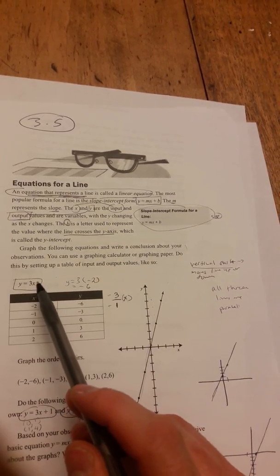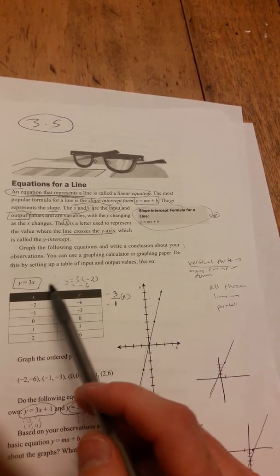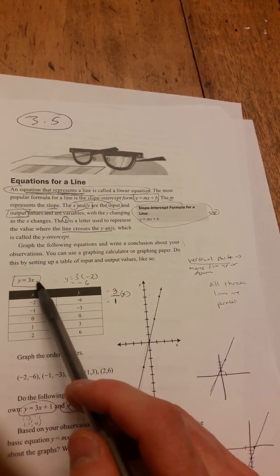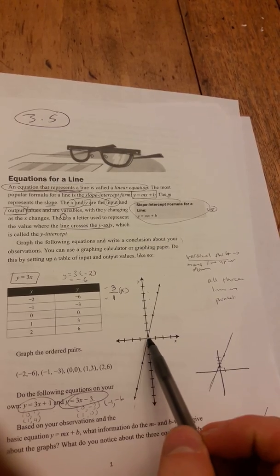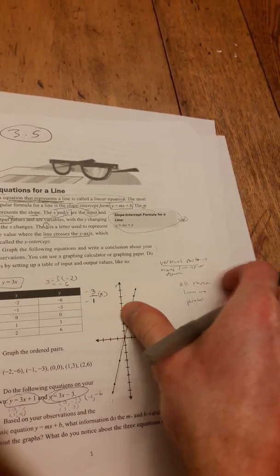And then you can always start the line at the y-intercept. Here the y-intercept is 0 because b isn't there, so it's just a 0. Or when x equals 0, y equals 0. So I start there and then I move up or down with rise over run.